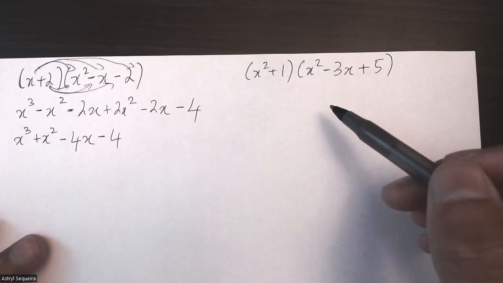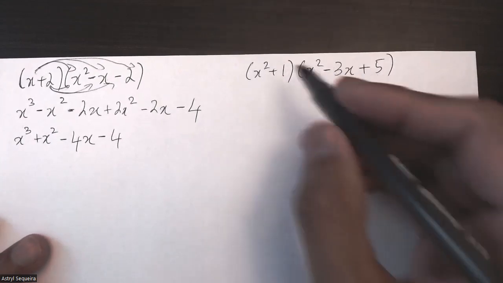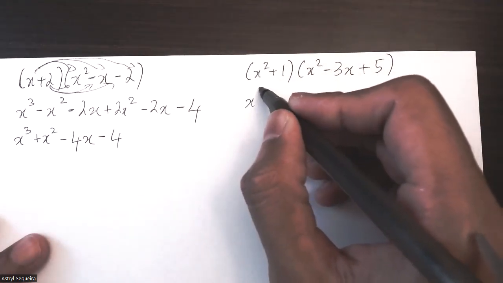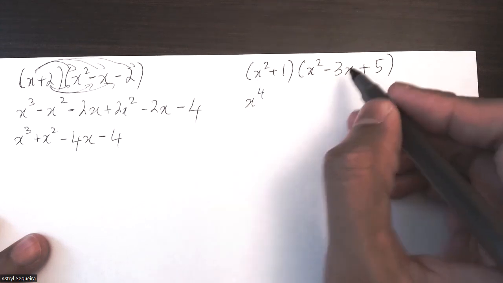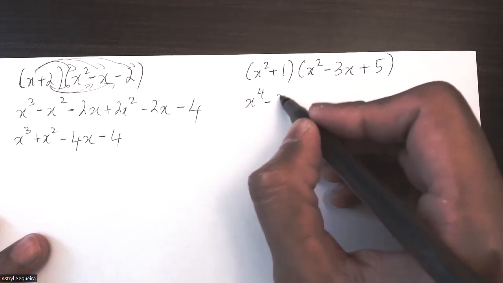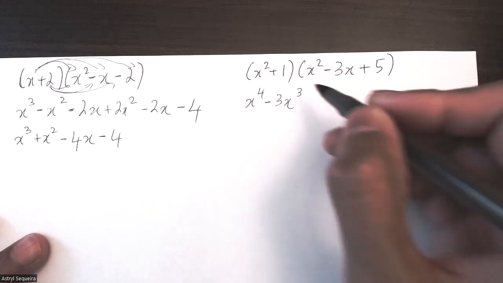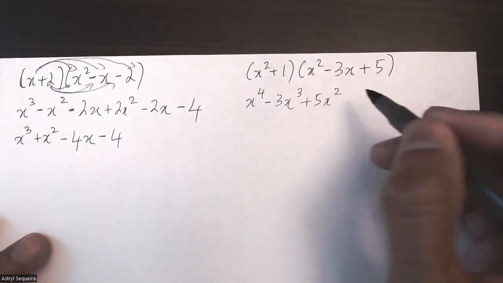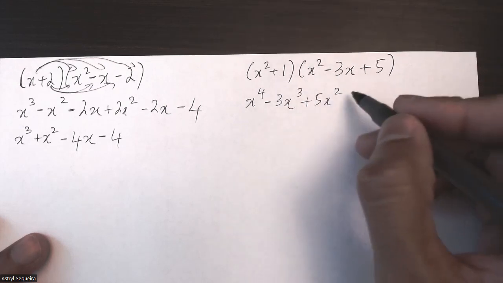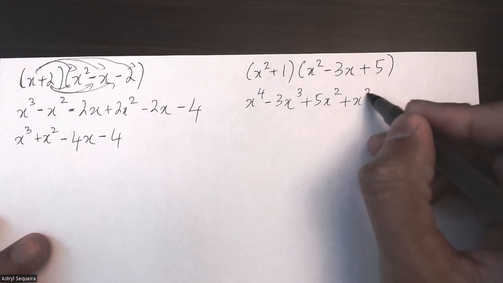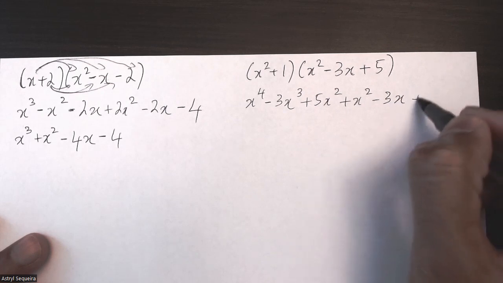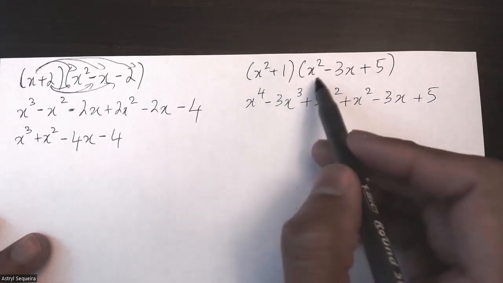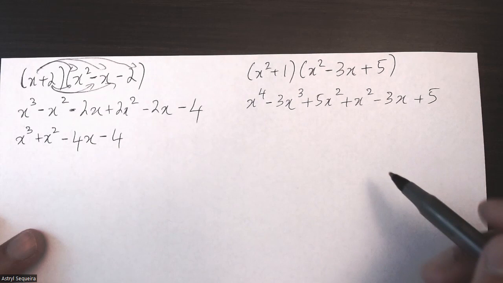Let's take a look at this second example here. So x squared times x squared is x to the power of 4. X squared times negative 3x is negative 3x cubed. And x squared times 5 is 5x squared. And then 1 times this equation is just the exact same equation. So I'll do that pretty quick. I just did 1 times all of those and wrote them there.